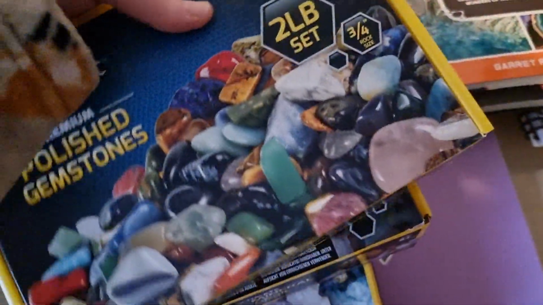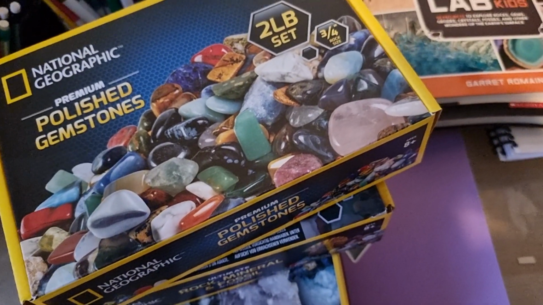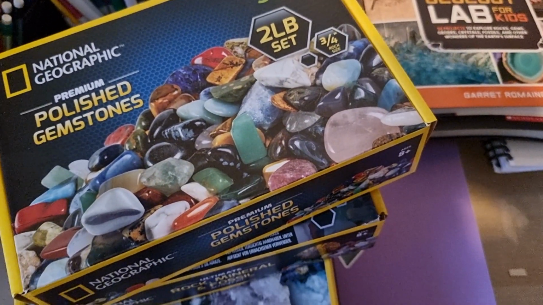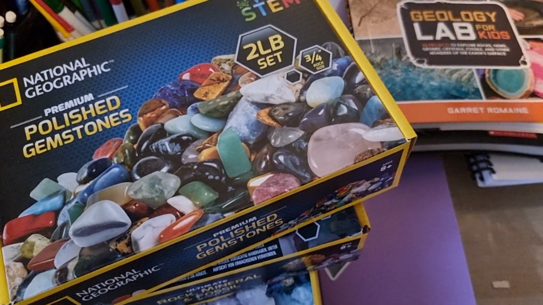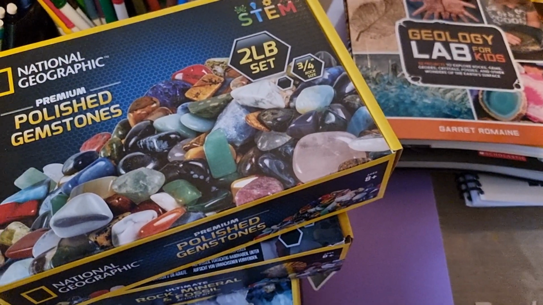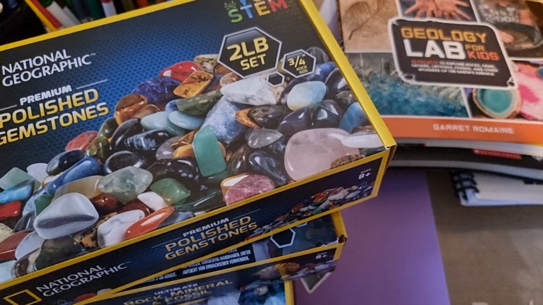I also got a rock tumbler, which we used over the summer, and she absolutely loved it. I actually filmed the whole thing, and I need to eventually make that into a video. I just never got around to it, to show you what gems we got, because it was really, really fun. Definitely recommend getting a rock tumbler. It takes forever though, that's the only thing.